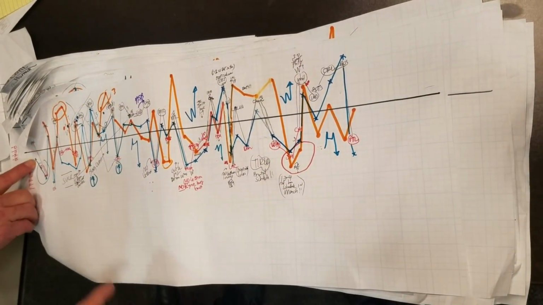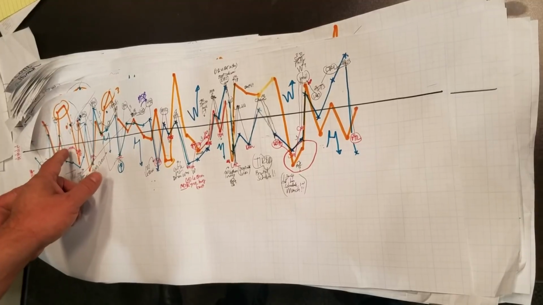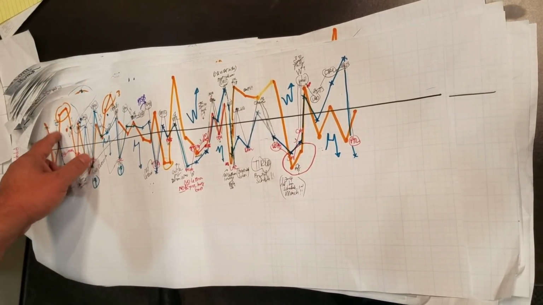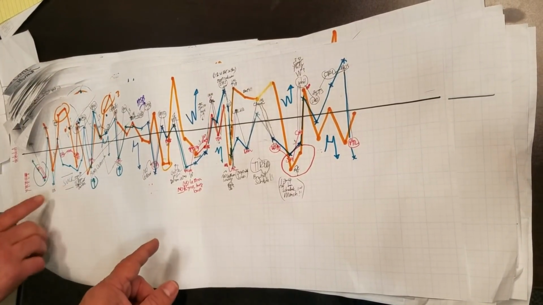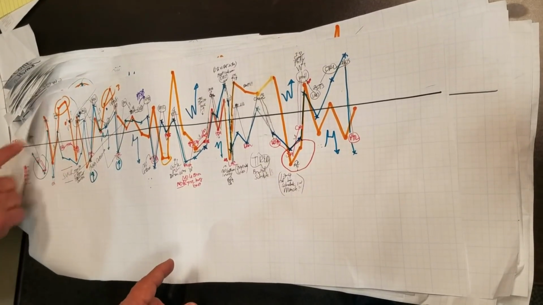And I just wanted to give you a peek under the hood here, behind the curtain, to give you an idea of all the work that goes on to come up with every daily selection.